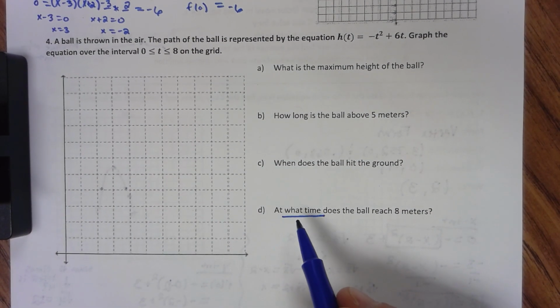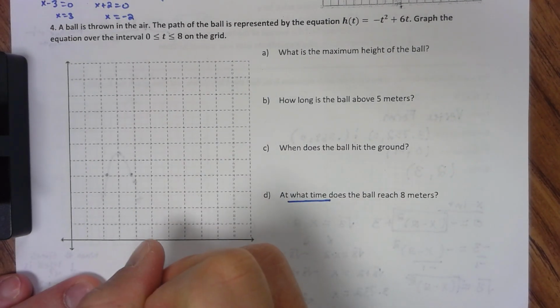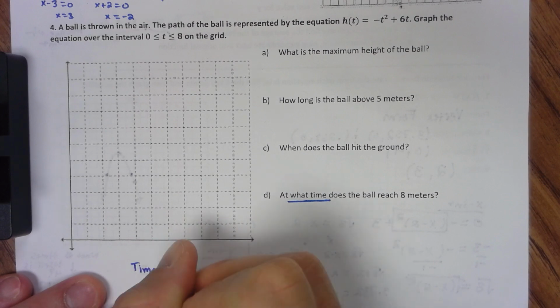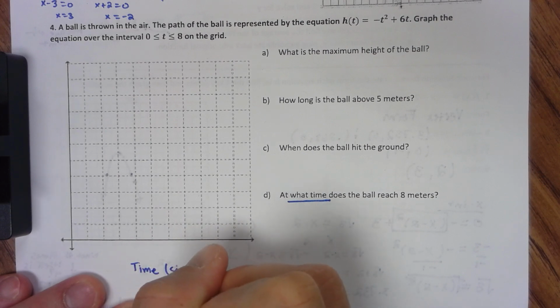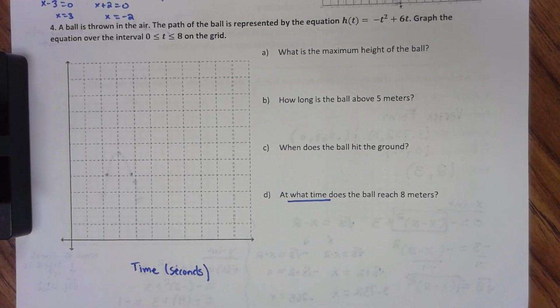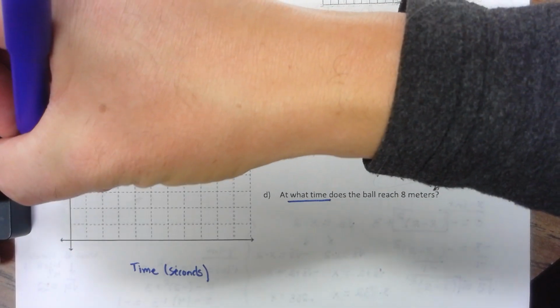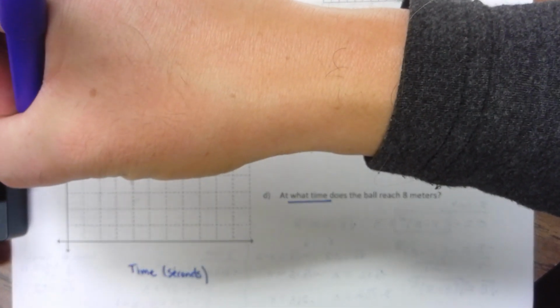It does say time here in part D. So what we're going to do is we're going to let our x-axis be in time, and let's let that be seconds. Okay, again, the problem should specify before we even start, but it doesn't do so. And then the y-axis is our height of the ball in meters.